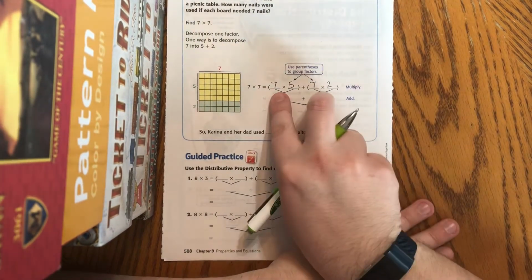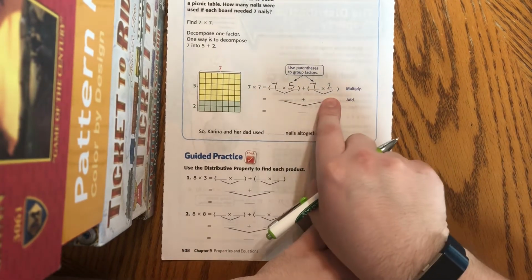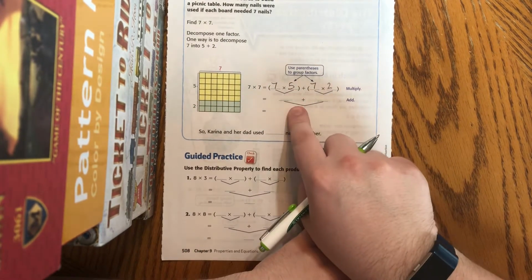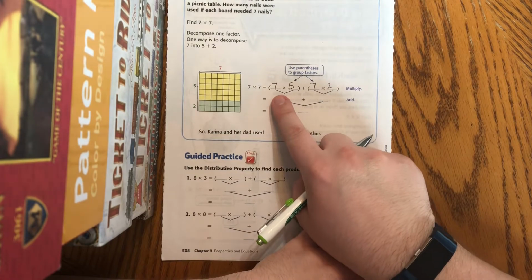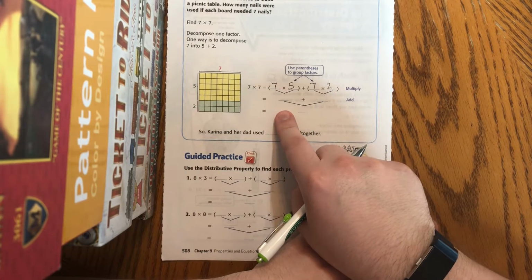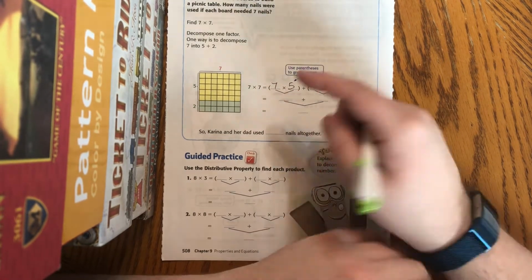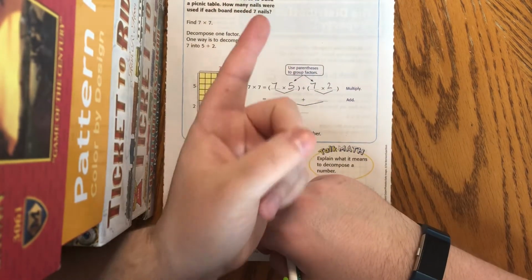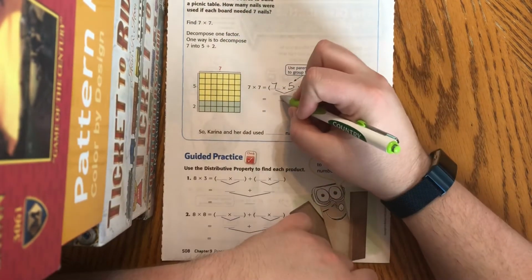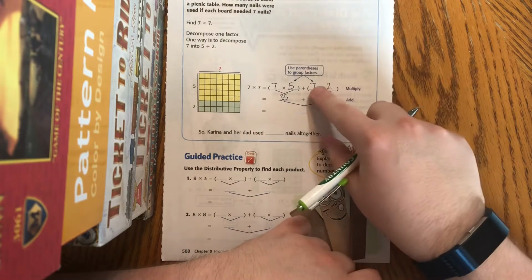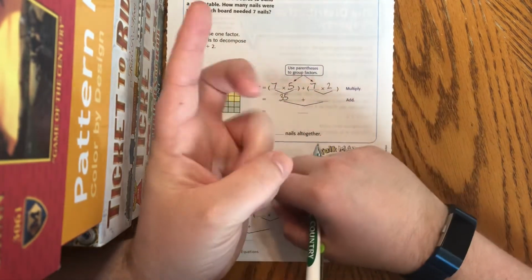Okay, so now that we've decomposed them and written them in our parentheses problem, now we need to multiply. So 7 times 5: 5, 10, 15, 20, 25, 30, 35. And 7 times 2: 2, 4, 6, 8, 10, 12, 14.